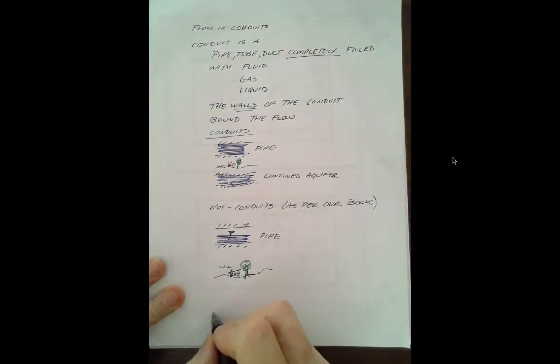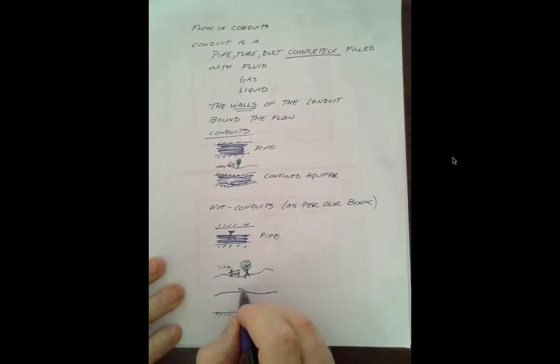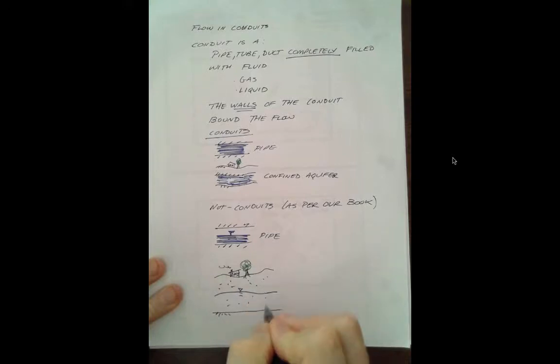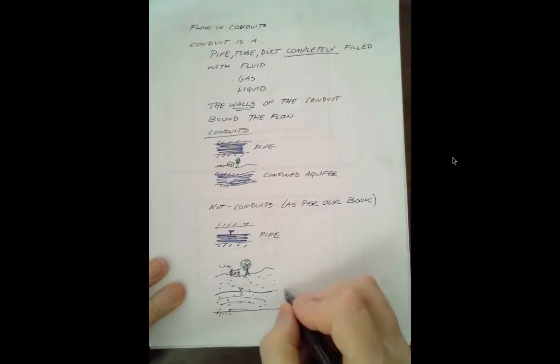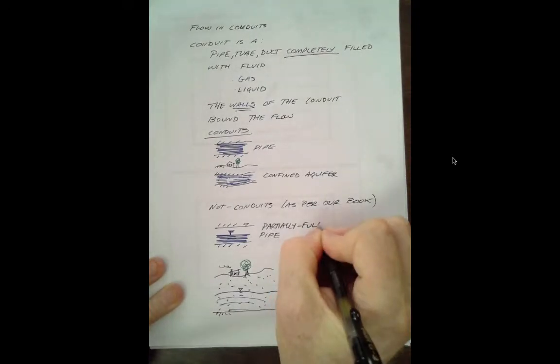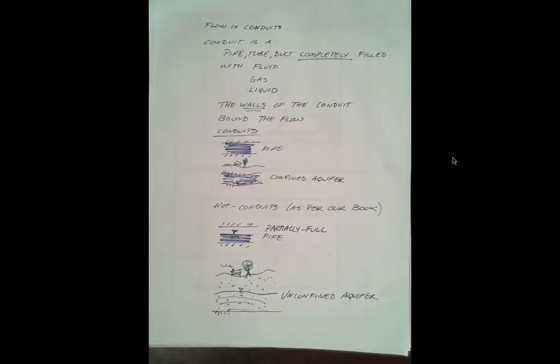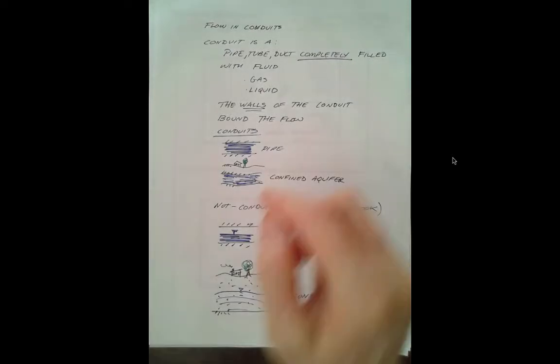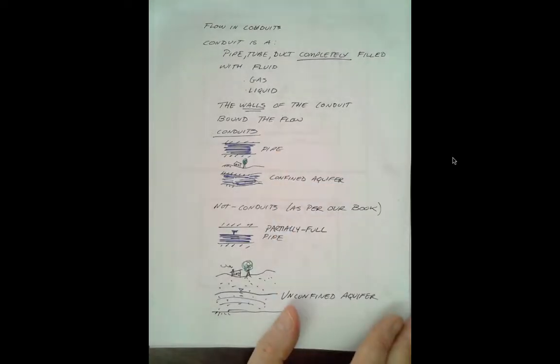And in the case of aquifer, there is a free surface. So this is called an unconfined aquifer. So partially full pipe, unconfined aquifer, not a conduit. Full pipe, confined aquifer, conduit.